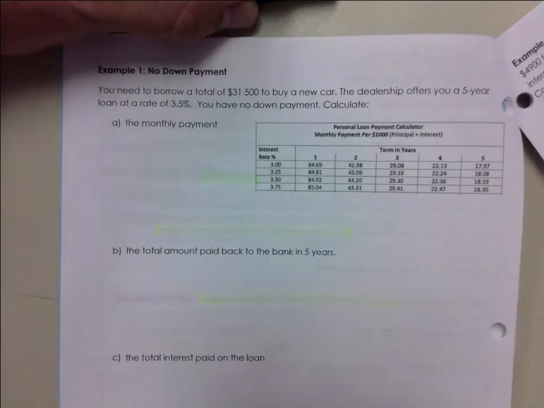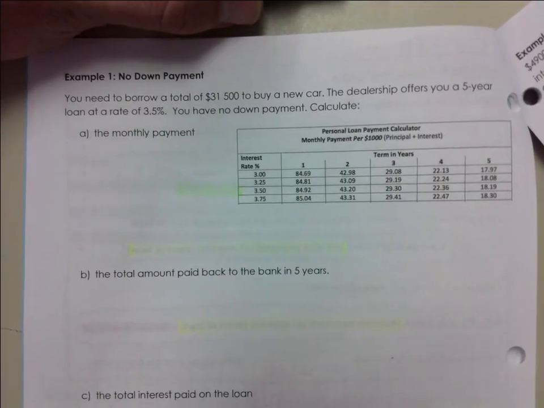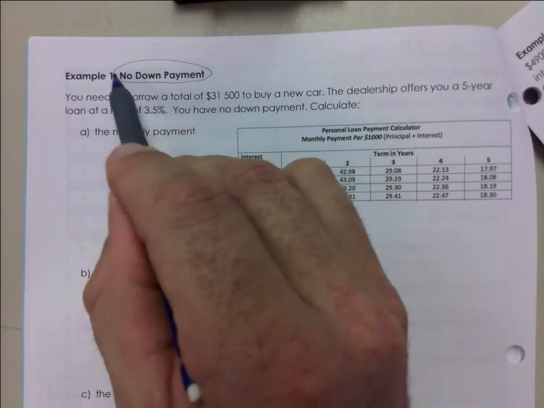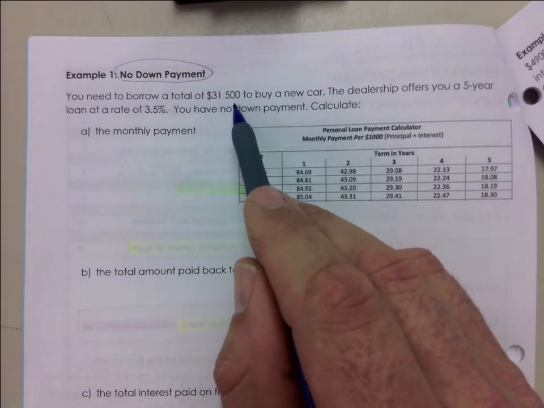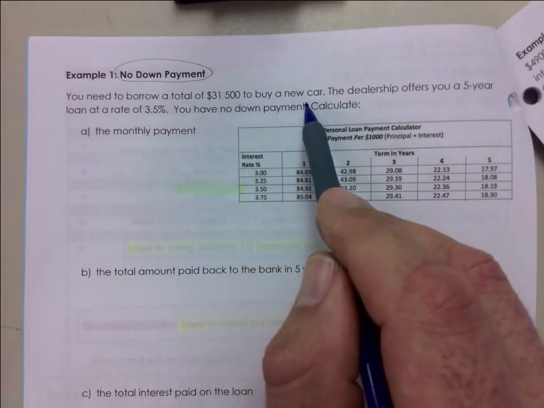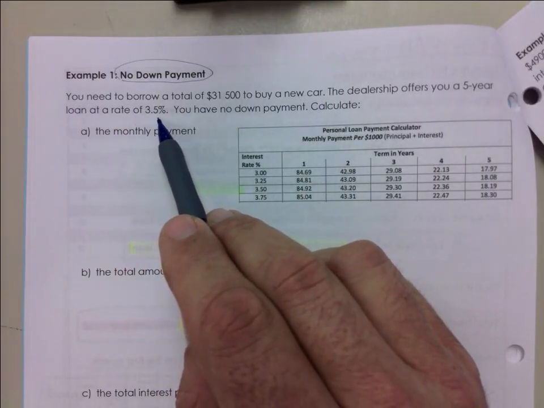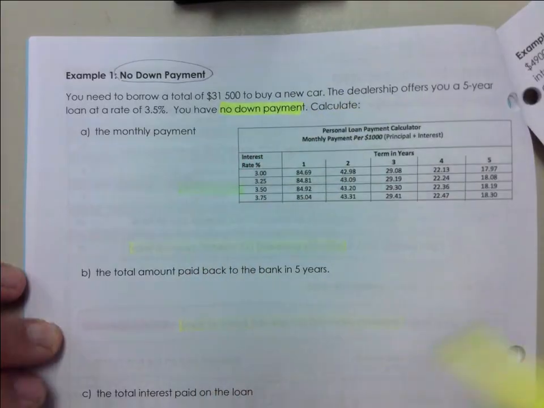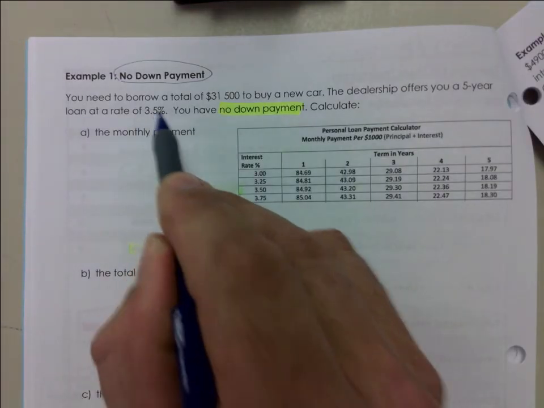And for the first one, I provided a little bit of the table, so we don't need to go back and forth between pages. But it's on page 32 if you need it. Okay, so no down payment. This one requires no down payment, all right? So you need to borrow a total of $31,500 to buy a new car. The dealership offers you a 5-year loan at 3.5%. You have no down payment, so you're borrowing the entire amount. Calculate the monthly payment. You have the interest rate, you have the number of years.